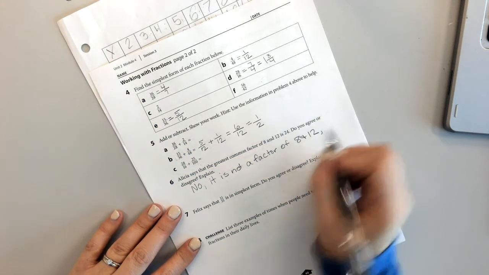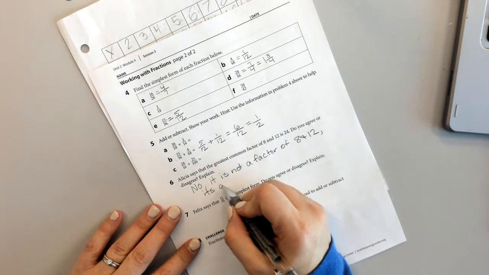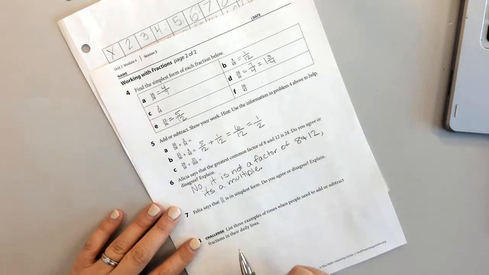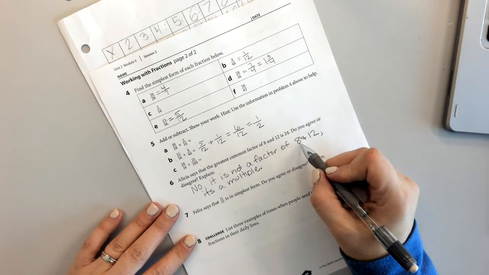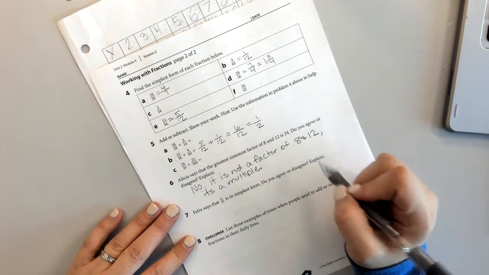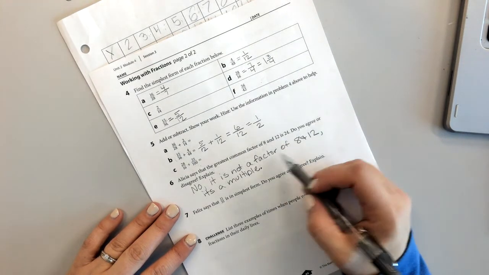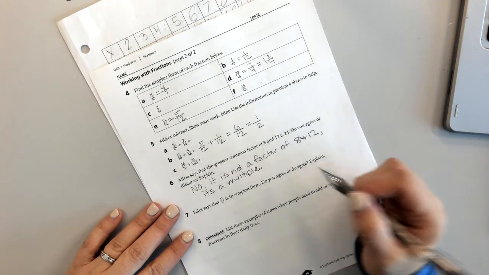It's actually a multiple. She's getting those two confused. So when I multiply 8 times 3, I get 24. When I multiply 12 times 2, I get 24. But it's not a factor, it's a multiple.